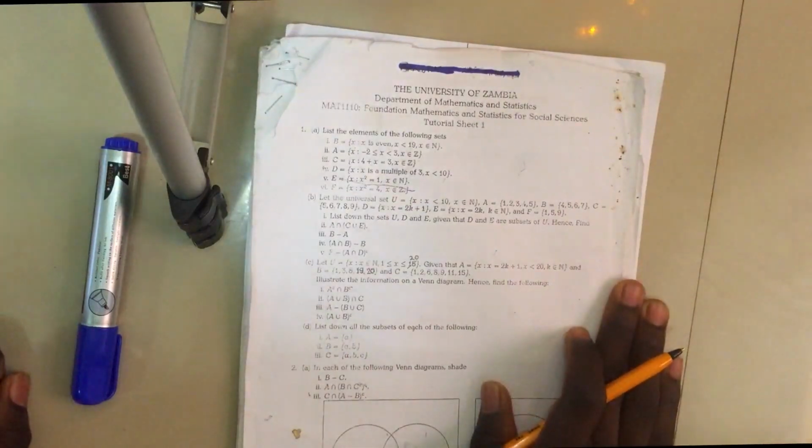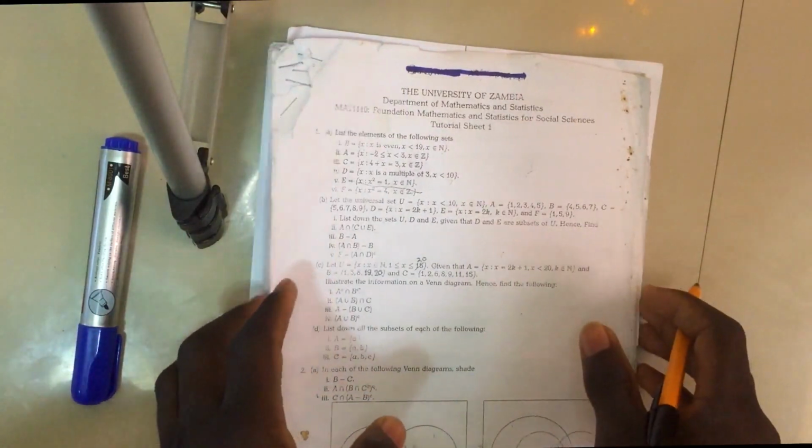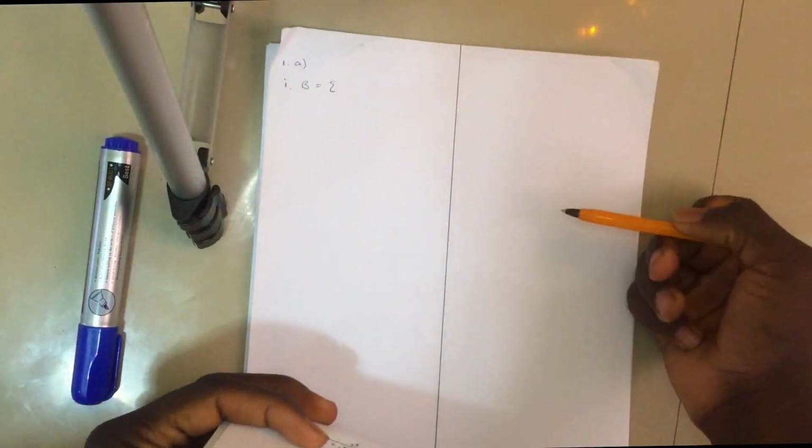Okay, so I've decided not to use the whiteboard anymore because I felt it would take up much of our time since we're solving an entire tutorial sheet. So instead, we're going to do it the old-fashioned way and use plain paper. Today we're using the ancient tutorial sheet. I call it ancient because it looks odd. Anyway, let's get right into it.